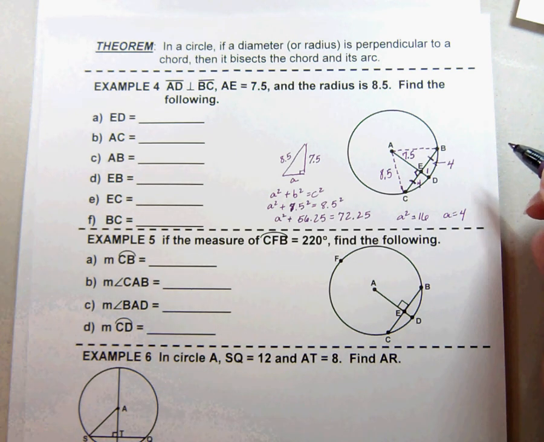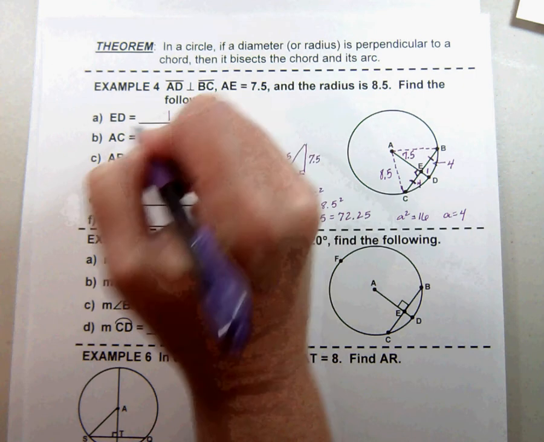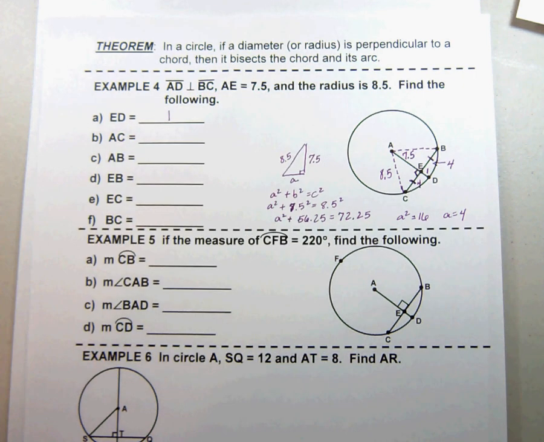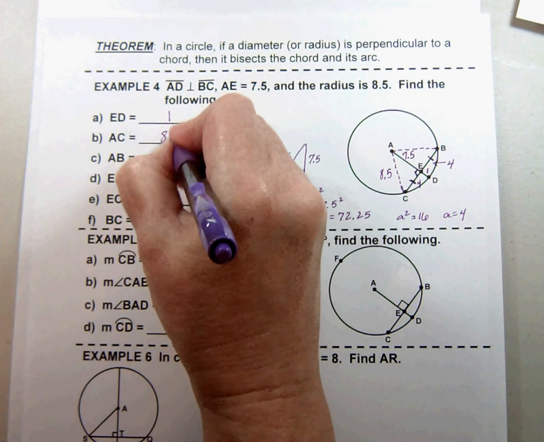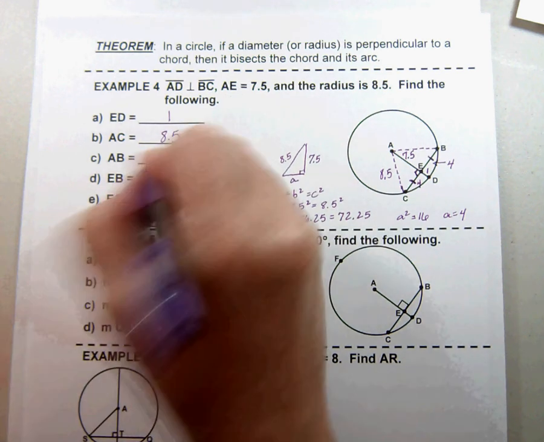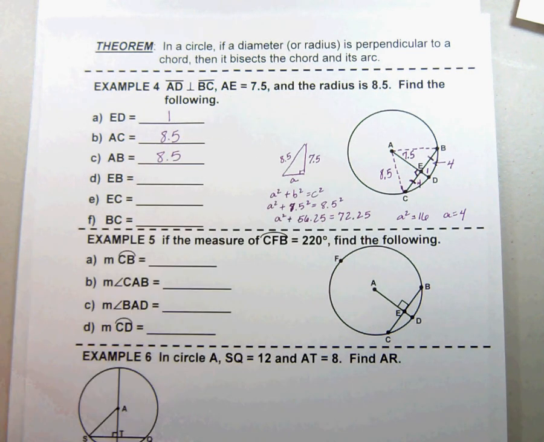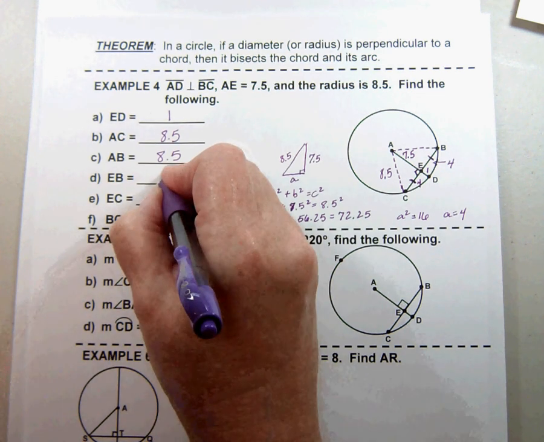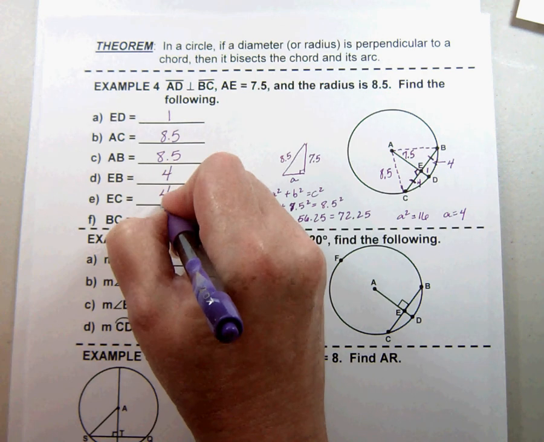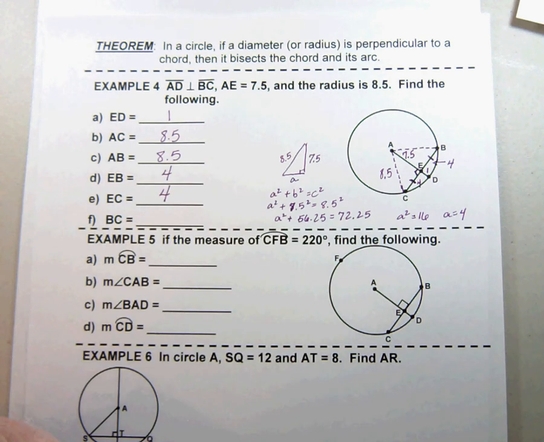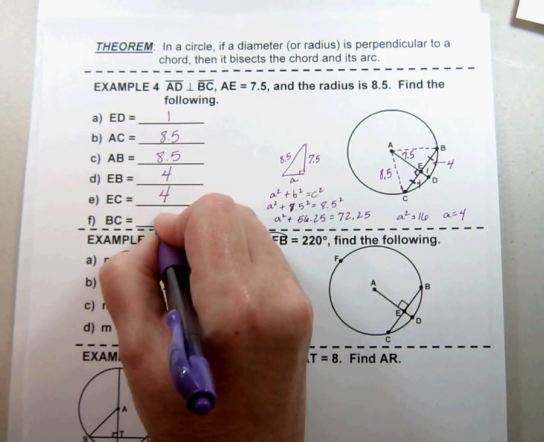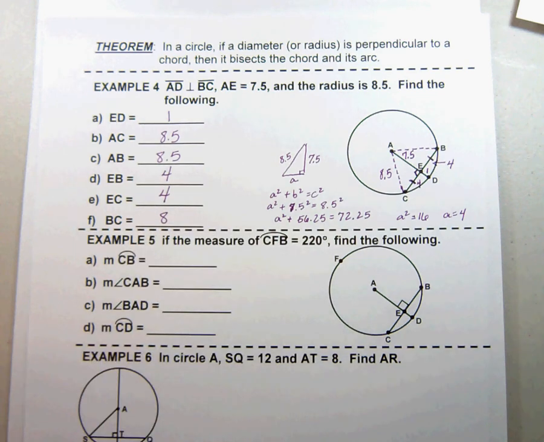Alright, let's answer the following measurements. ED, we already figured that out, that's 1. AC, that's a radius, so that's 8.5. AB is also a radius. EB is one of the segments we just figured out. EC is the same. And BC is the entire segment, so you would add the two 4s. So that would be 8.